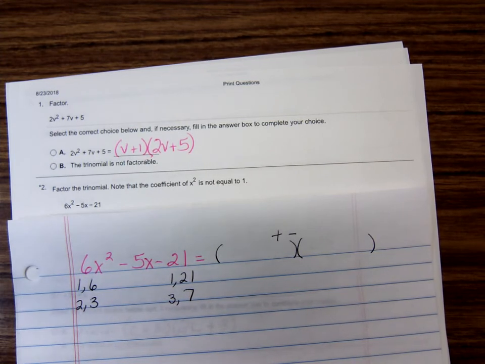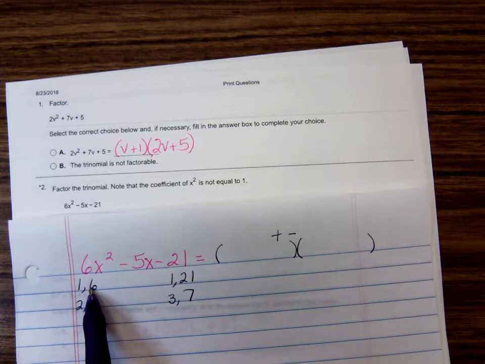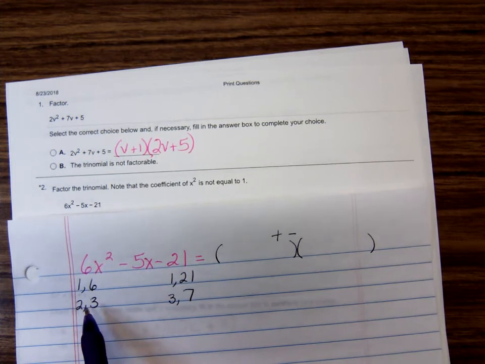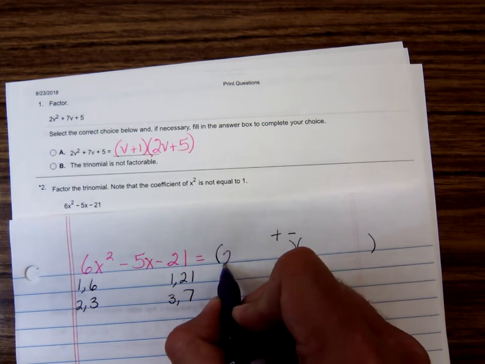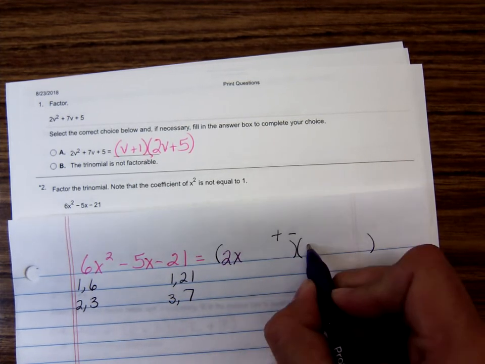I'm going to try the 2 and 3 only because I usually try the numbers that are closer together on the number line. I don't usually try the 1 and the number unless that's the only thing possible, like if this had been a 2. So I'll try 2x times 3x.